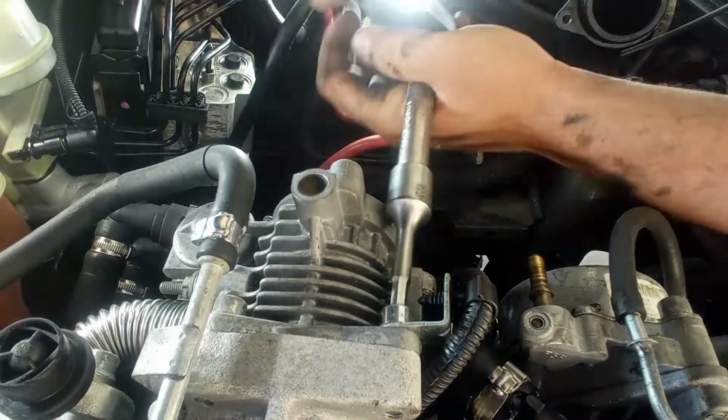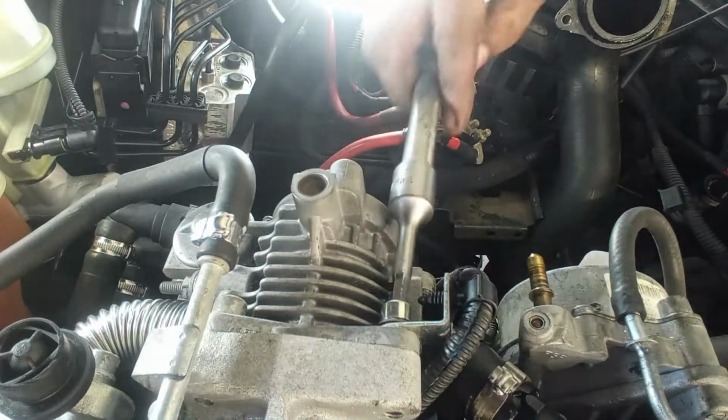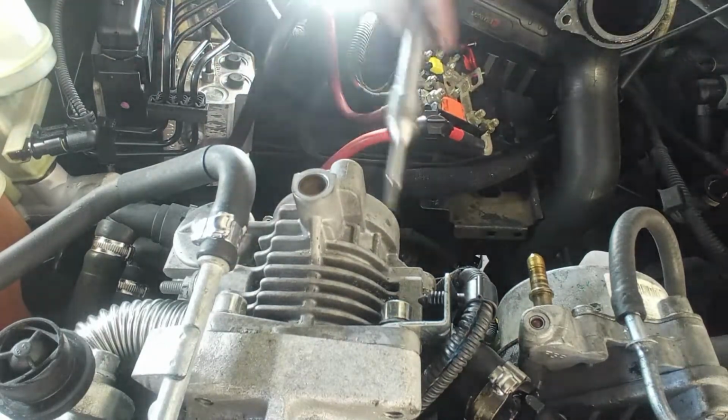Three bolts holding down the throttle body, but we have two more over here that go to the EGR. So don't take these out all the way, just try to see if they go.